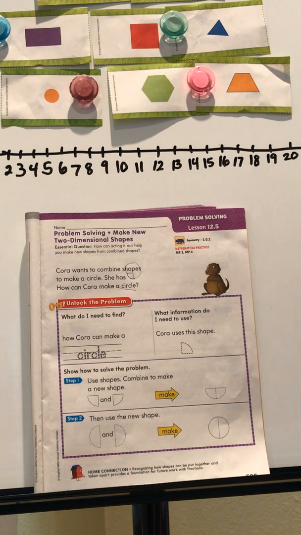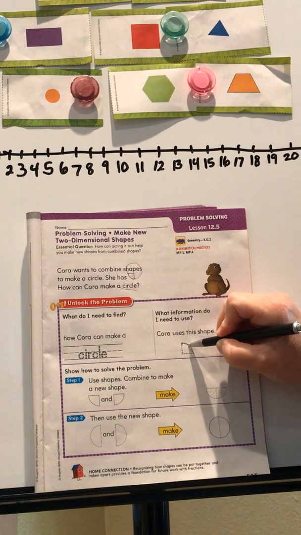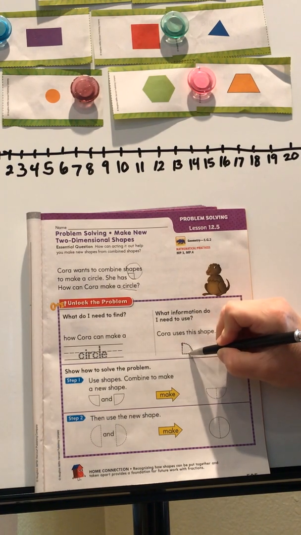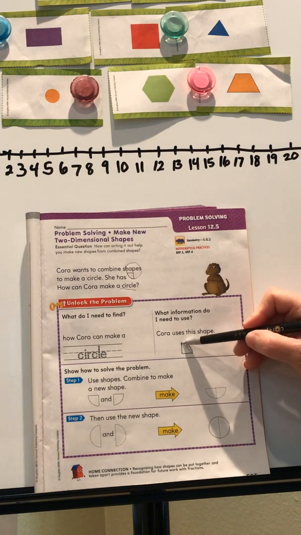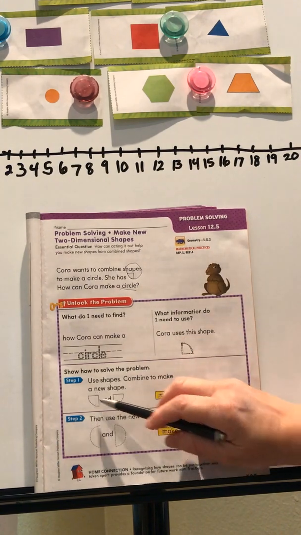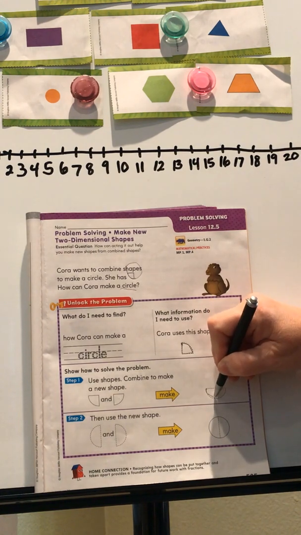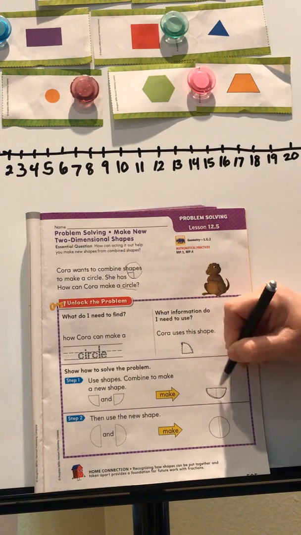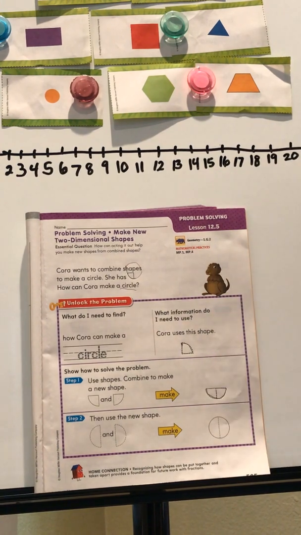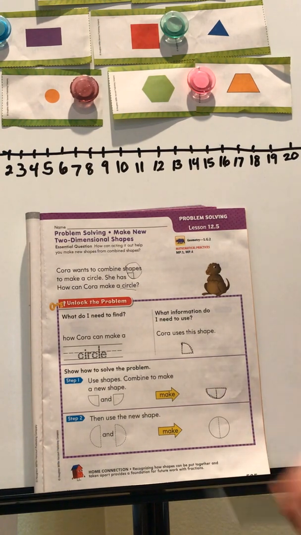What information can we use? Well, we can use the information of the shape that she has. She has a curved figure that looks like part of a circle. If we put two of these together, that would make a half circle. And from yesterday's lesson, we learned that a half circle can be put again on the top to make a circle.